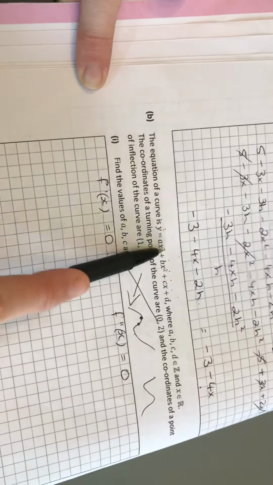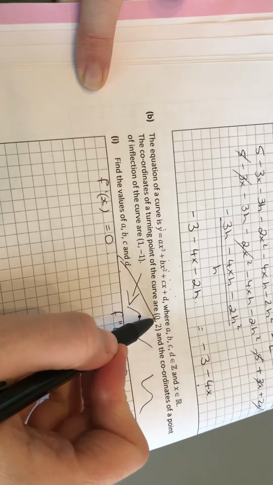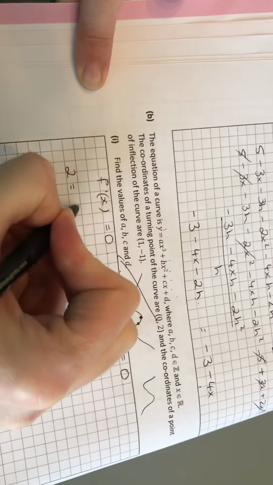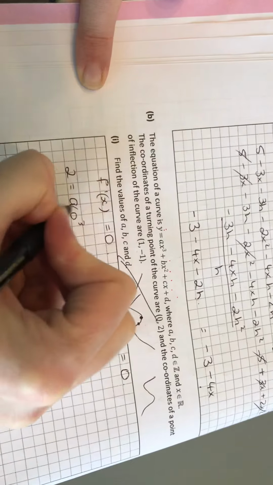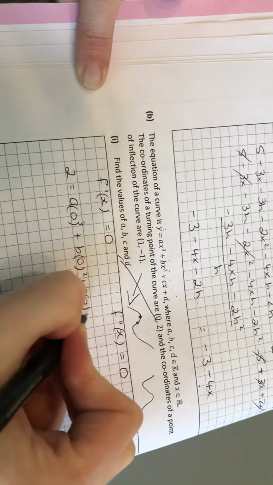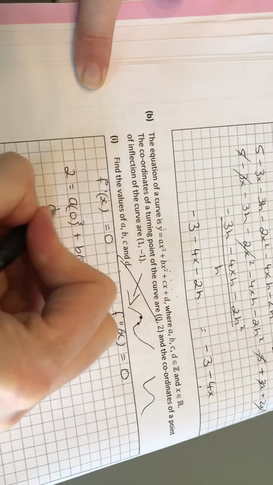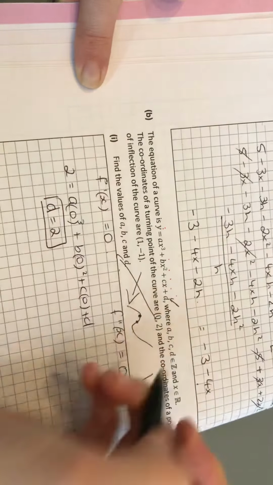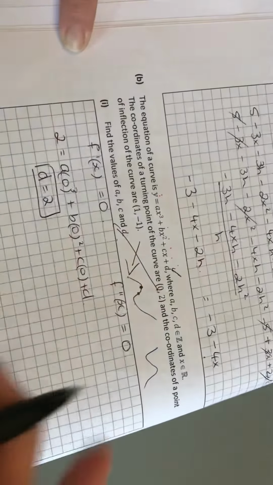So I'm going to sub that in. So subbing it in, x is 0, y is 2. So that's 2 is equal to a times 0 cubed plus b times 0 squared plus c times 0 plus d. Oh, actually, you can see very clearly there, d is 2. So we now know that d is 2. I'll actually just write it down here, down at the very bottom where they've given me the space.